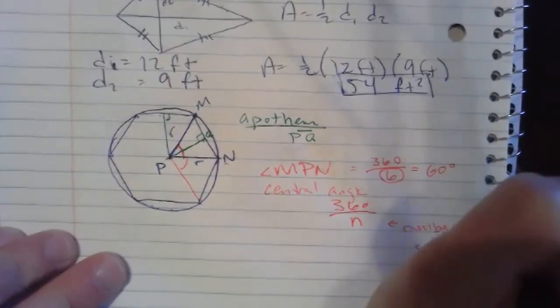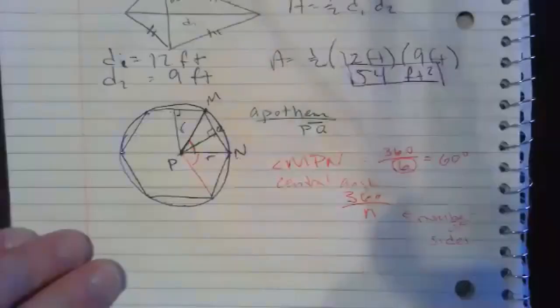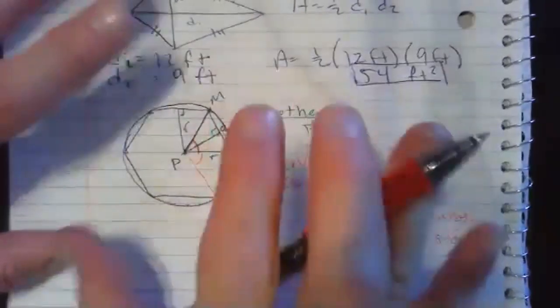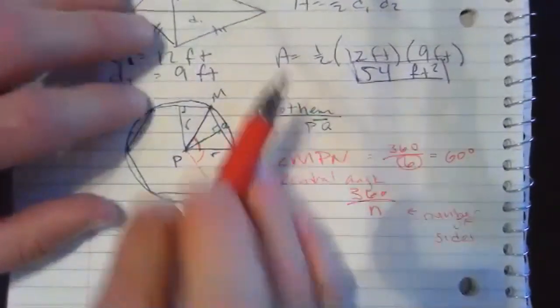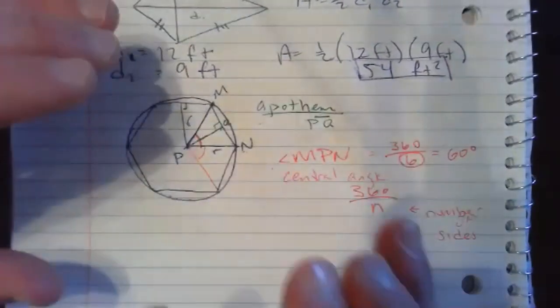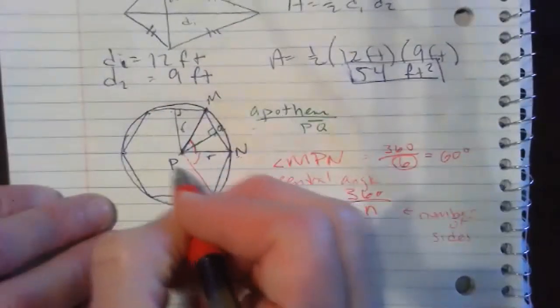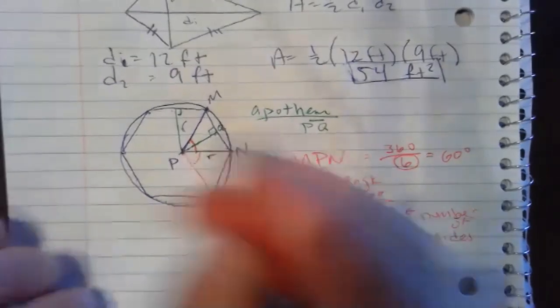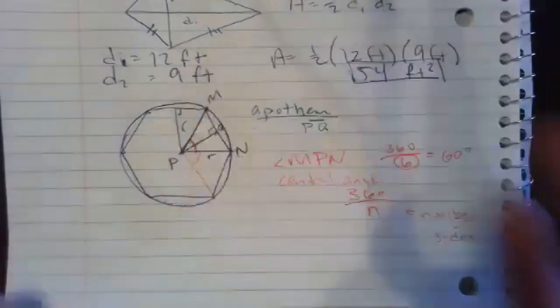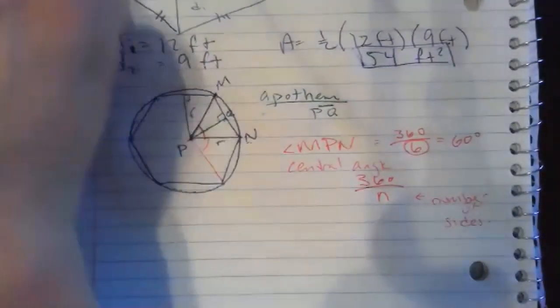Okay, that was a lot of information. You might want to pause, rewind, go back, make sure you have it. But the idea is that regular polygons can be inscribed in a circle, and if we inscribe something in a circle, we know that the whole thing in the center, the whole degrees have to add up to 360. And then we can break down and find other parts of the polygon, okay?